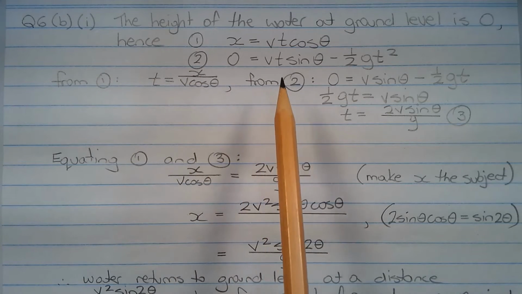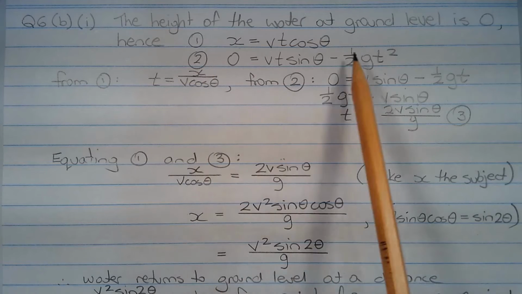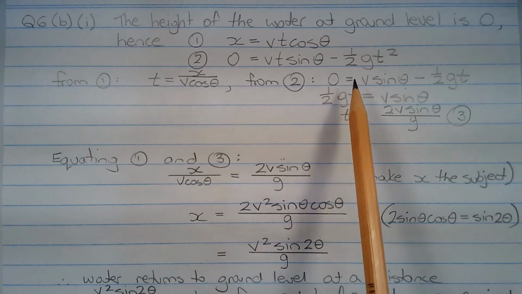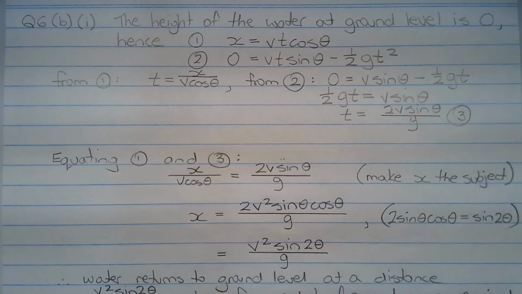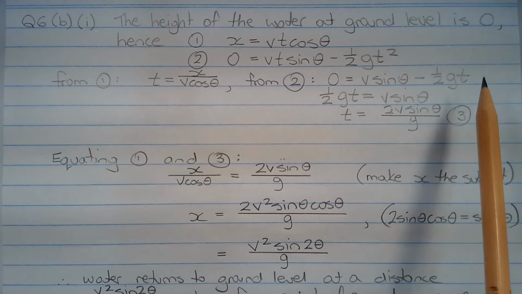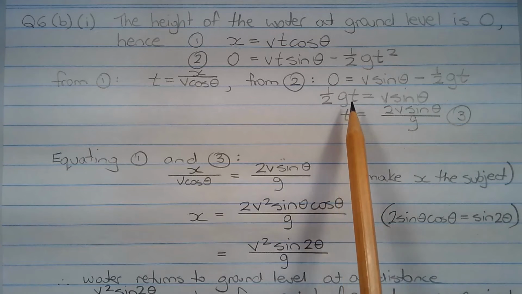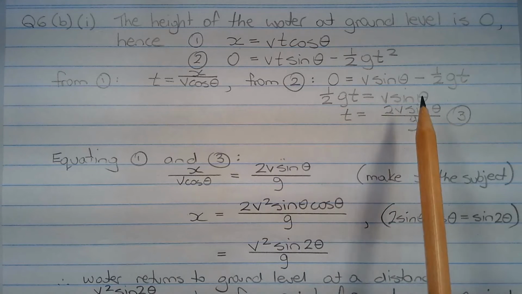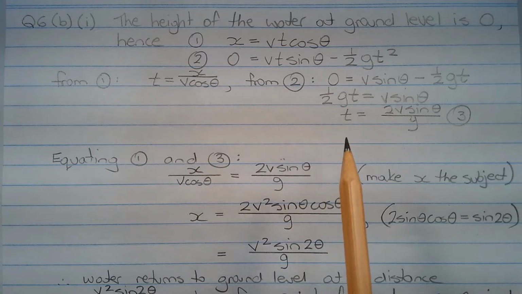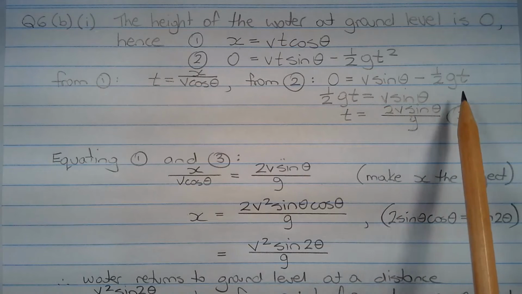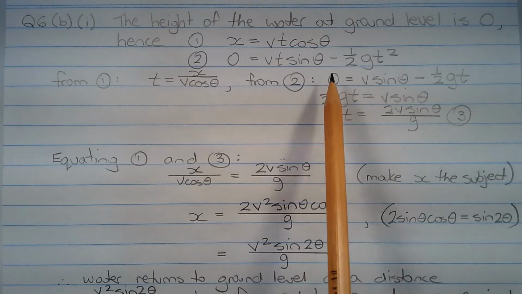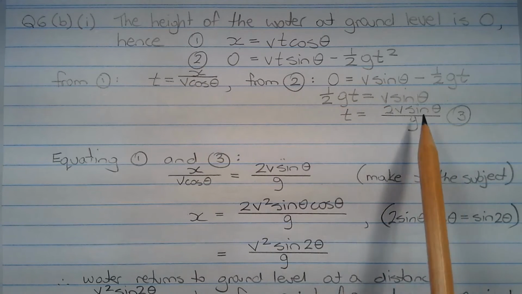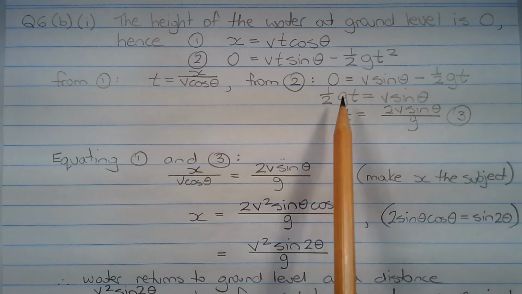And from equation number 2, we can divide all terms by t first. So we have 0 equals v sin theta minus half gt. Then making half gt the subject, we get half gt is equal to v sin theta. And then dividing both sides by half g, we get t is equal to 2v sin theta over g. Note that dividing by half is equivalent to multiplying by 2. And we'll call this equation number 3.